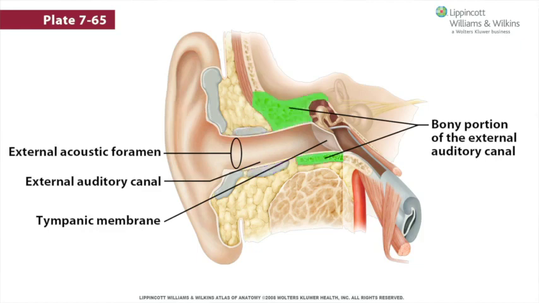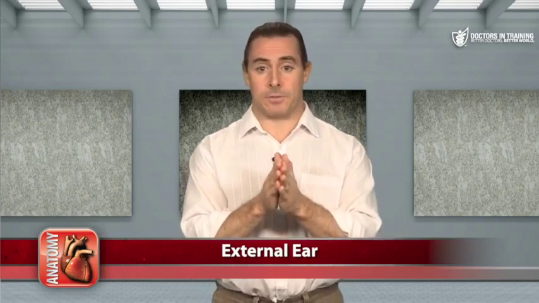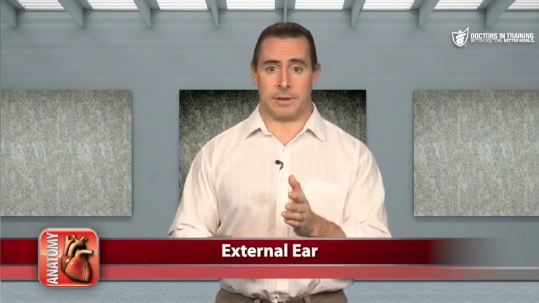The bony portion of the canal, which is lined with skin continuous with the external surface of the tympanic membrane, is devoid of hair. The tympanic membrane, colloquially referred to as the eardrum, is attached to the tympanic sulcus at the bony medial end of the external auditory canal by the annular ligament. Where the sulcus is deficient superiorly, the membrane is attached to the tympanic notch, or notch of Rivinus. The tympanic membrane separates the external acoustic meatus from the middle ear, or tympanic cavity.